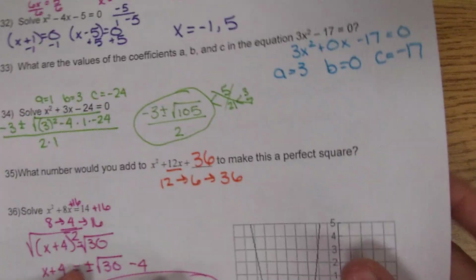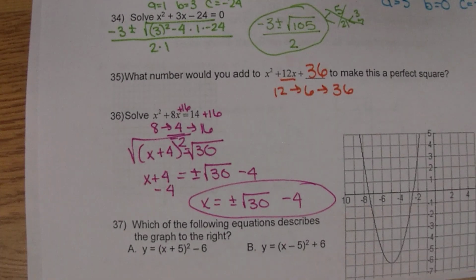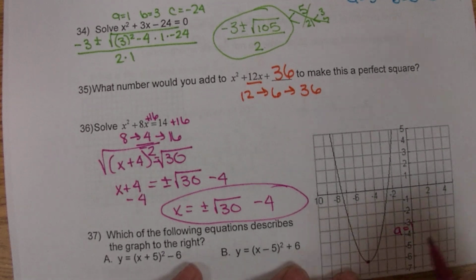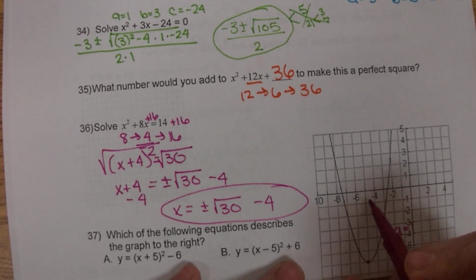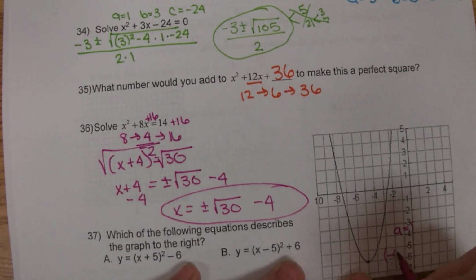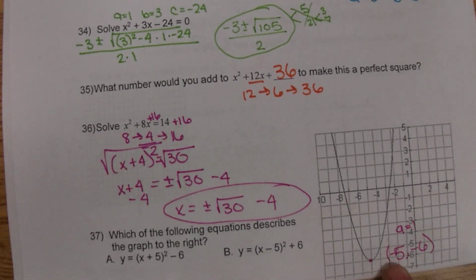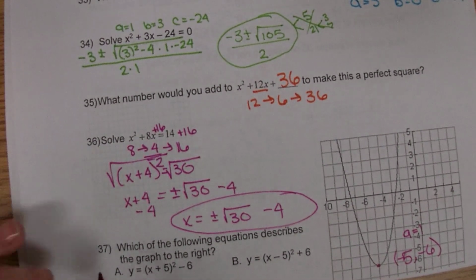37. Uh-oh, the answer sort of got flipped to the next page. Sorry, guys. So if we look at 37, which of the following equations describes the graph to the right? So we need a to equal 1. And this has a vertex of what? Negative 5, negative 6. H is always the opposite. So we'd actually be over here at A.